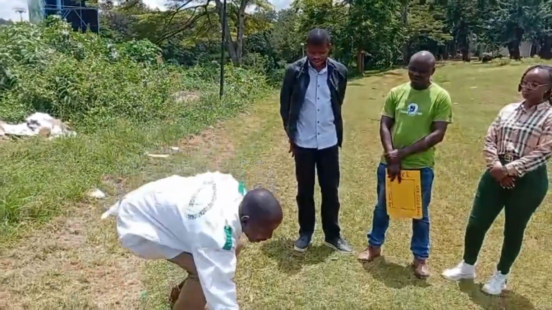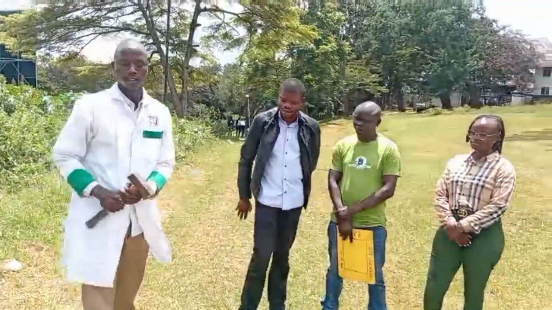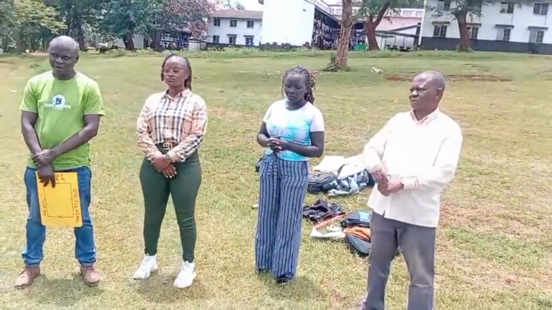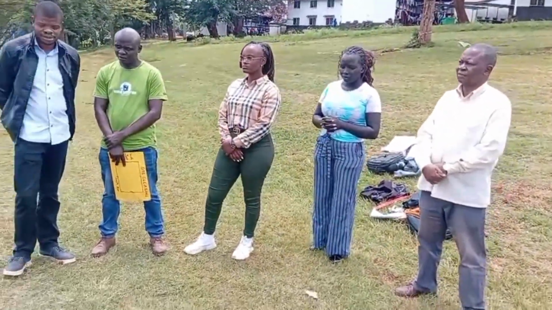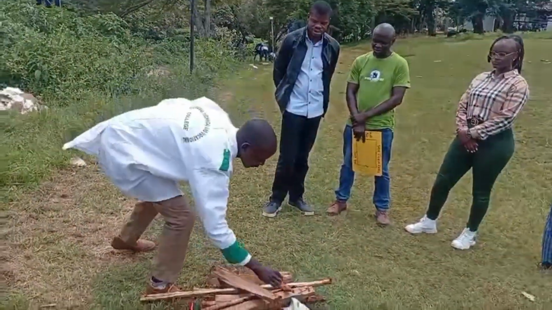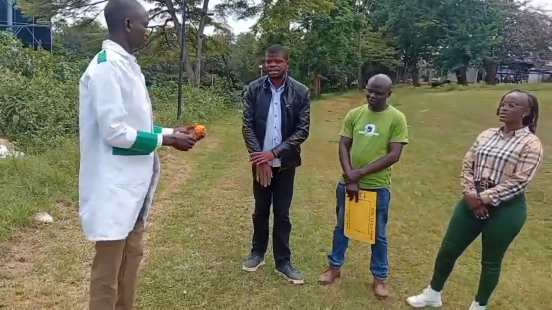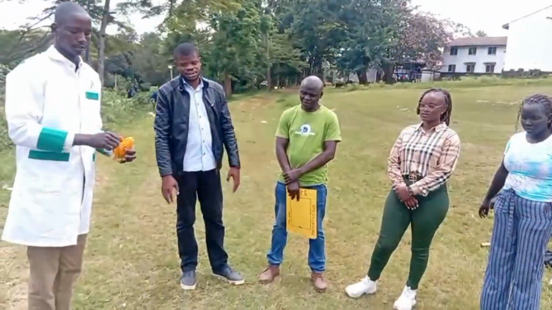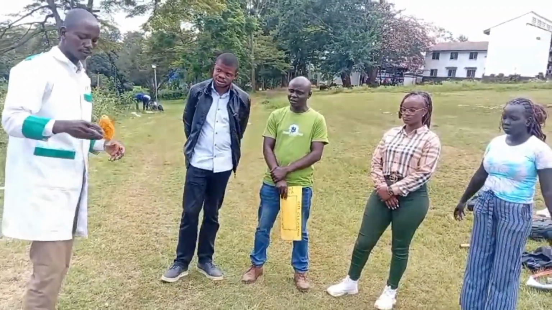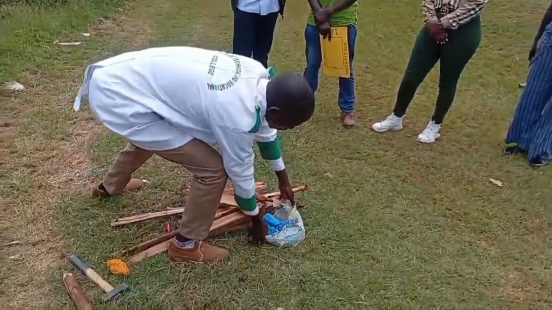Again, we have a mallet. This is a mallet. What is the function of a mallet, Kuria? You can use it to drive the peg. Yes, that is exactly it. You use a mallet to drive a peg whenever you need a certain point. Also, we have, what do we call this one? Builder's line. What is the use of a builder's line? For alignment. That is correct.